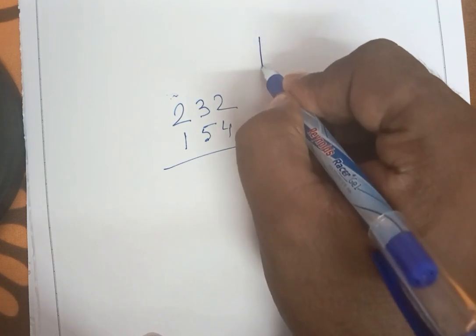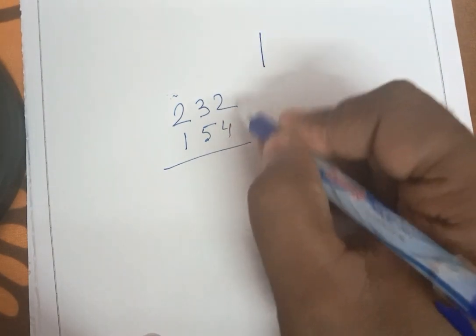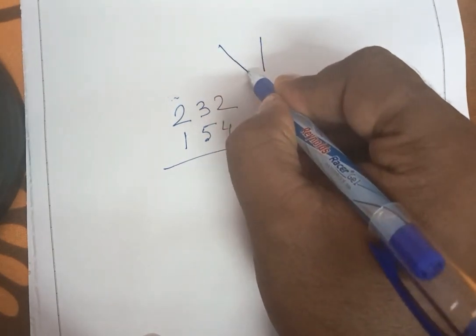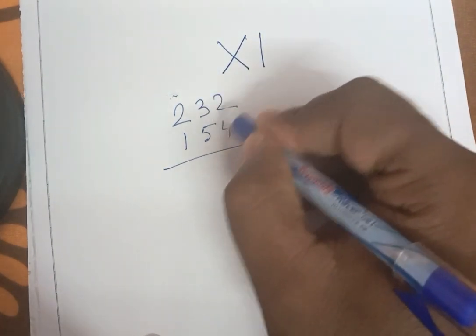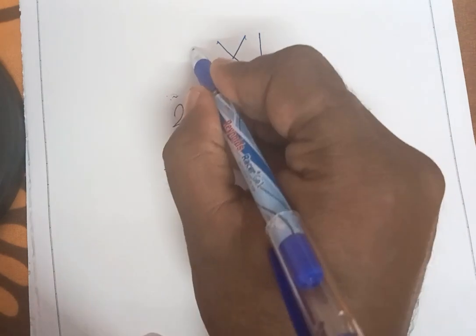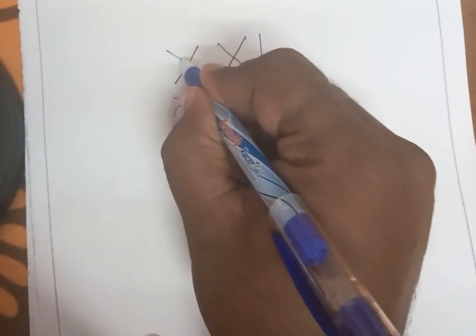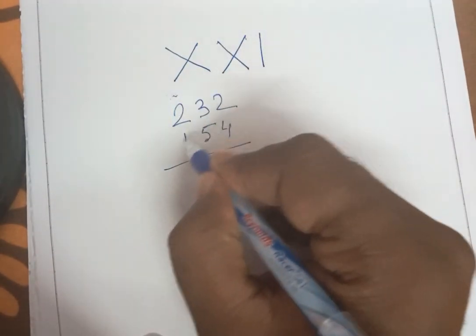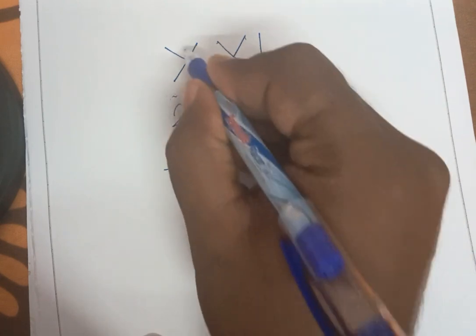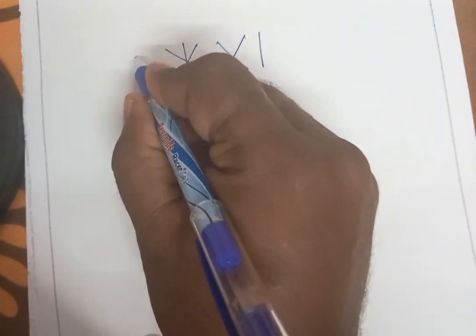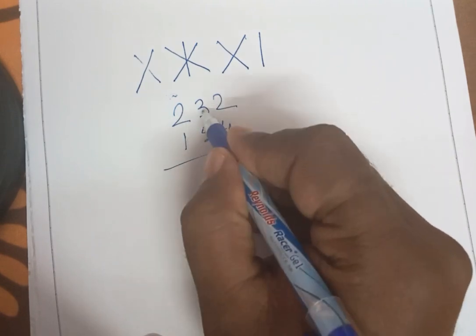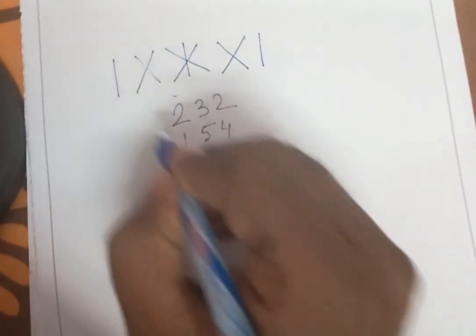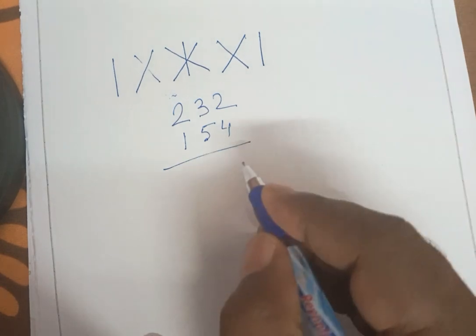At first you have to multiply 2 with 4, then 3 with 4 and 2 with 5, then you have to add. Next step, you have to multiply this 2, this 2, this 2 and add all these, and then this one, multiply this with this plus this with this, and at the last like this. Then what will it be?